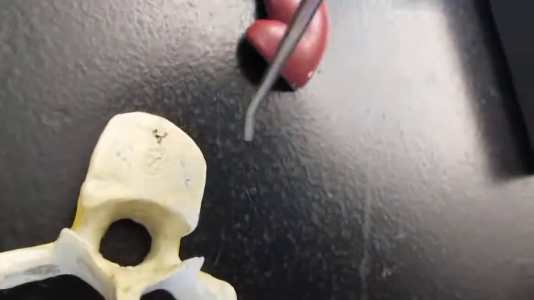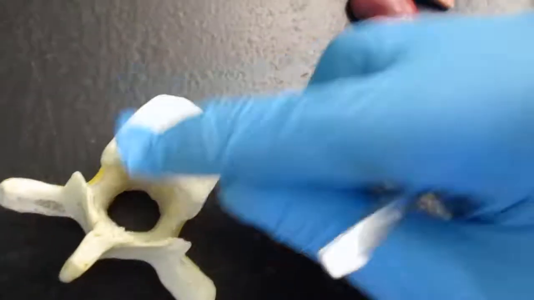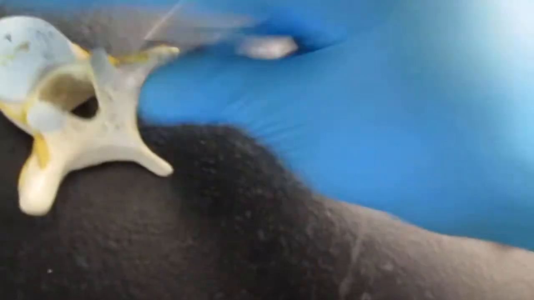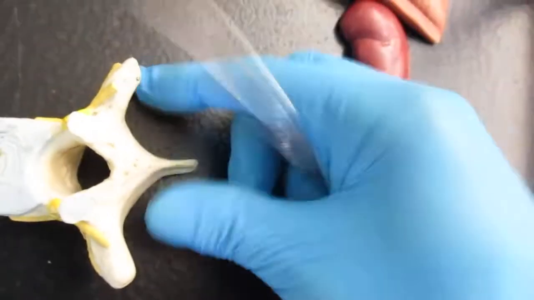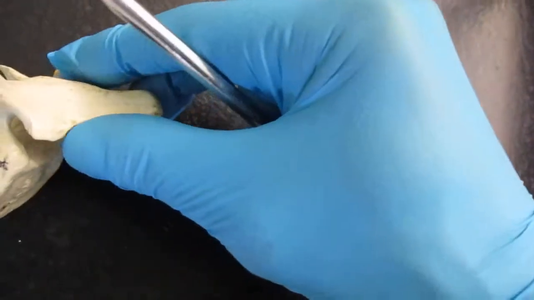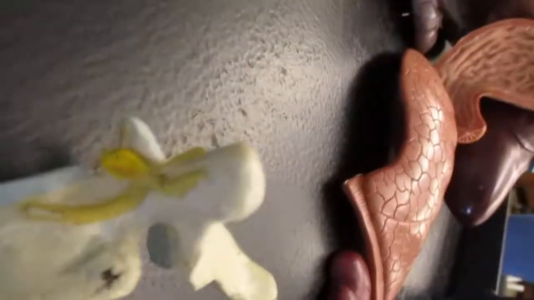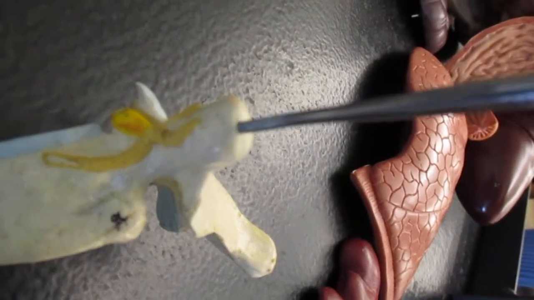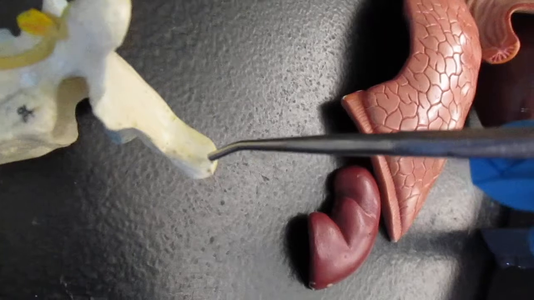This is showing you the exposed body here of the vertebrae. And this is the superior region of the vertebrae here, and this is the inferior region. We have the spinous process right here. So right here, we will have the spinous process. Now, this process right here is the transverse process. So this is the body, transverse process, and spinous process here.